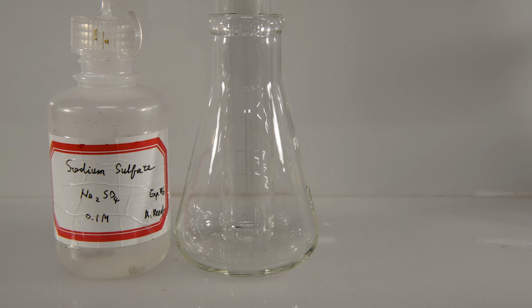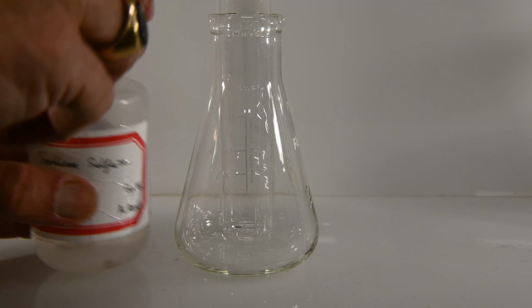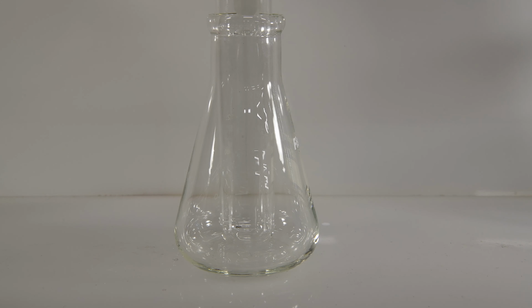Next, we'll combine sodium sulfate and barium chloride. So there's our sodium sulfate and some barium chloride. Oh, we got a very rapid precipitate that time. Barium clearly reacted very quickly.